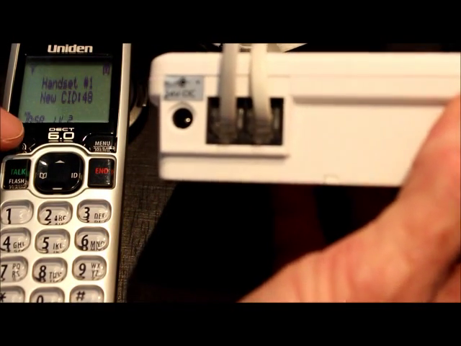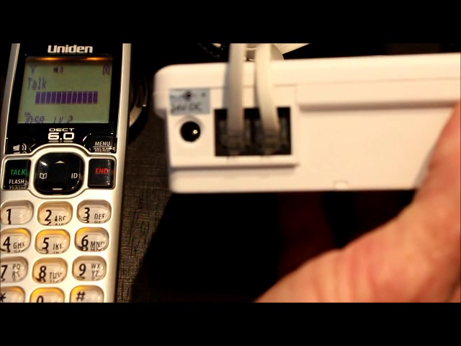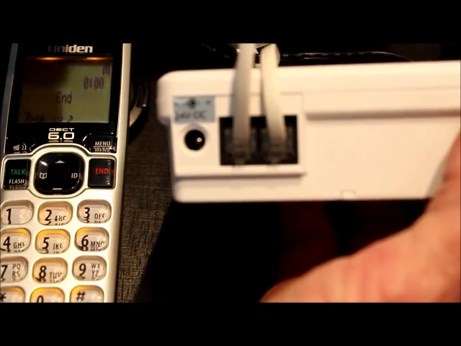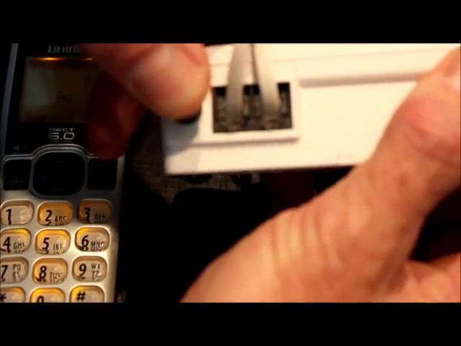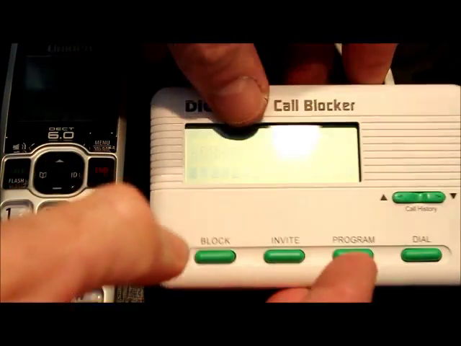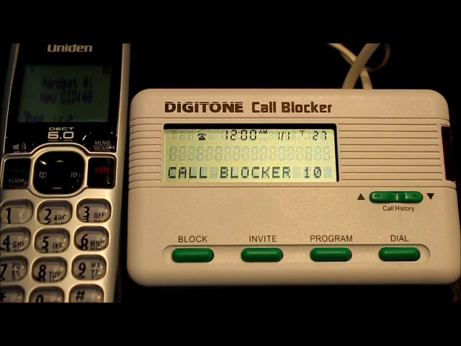You can check your telephone connections right here to see if you've got a dial tone. If you do, go ahead and power it up. And you're ready to go. Start call blocking.